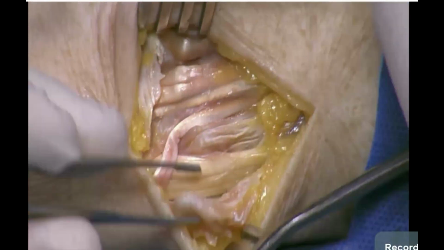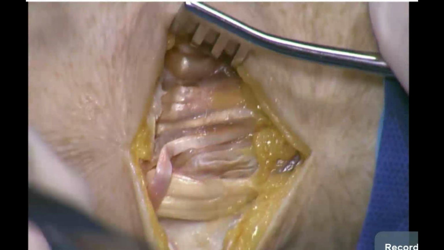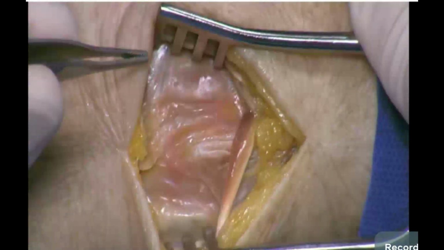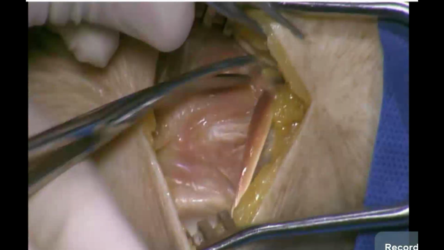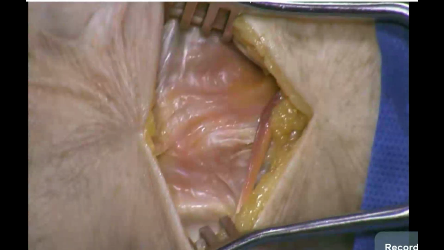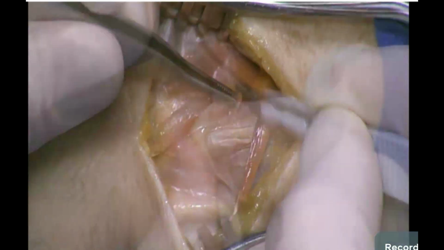And now we're exposed. So I have this large capsular retinacular flap that we'll use later in closure. I'm going to put this retractor between the third and fourth dorsal extensor compartments. Generally release a little more fascia there. At this point, I'll identify and excise just part of the posterior interosseous nerve.